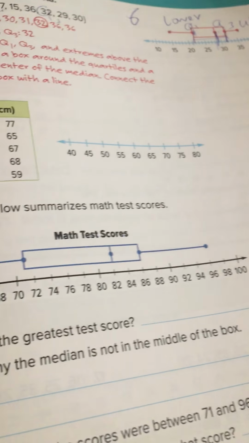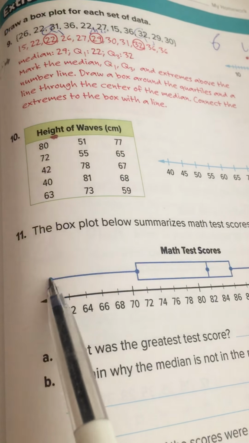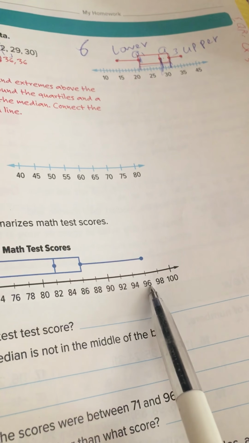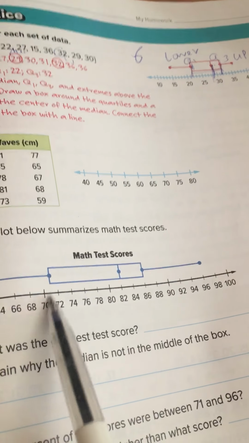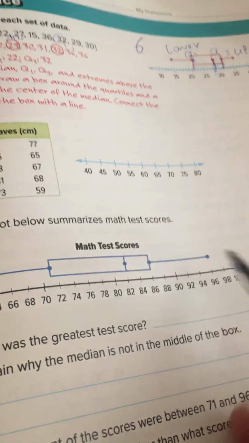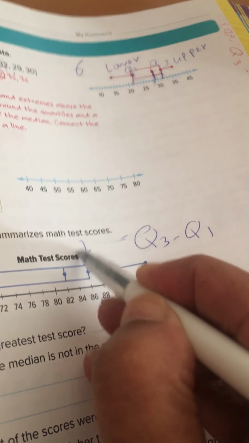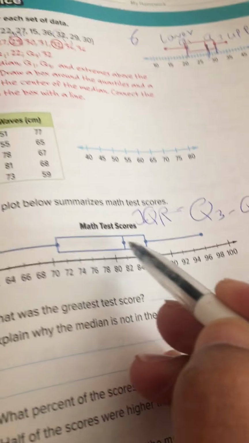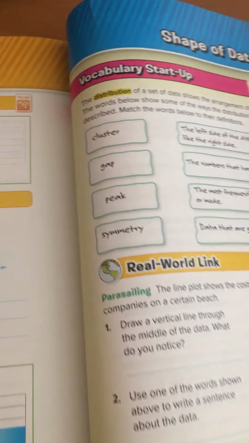Try to practice on these examples. Q1 is this number, lower extreme is 60, upper extreme is 96. This is Q3, median, Q1. Subtract Q1 from Q3 to find the interquartile range. It's called the median. Median is 82. Okay? Practice on this. Practice, please.